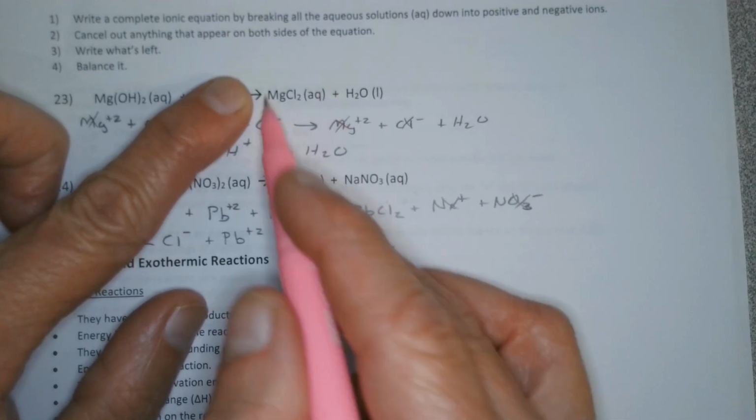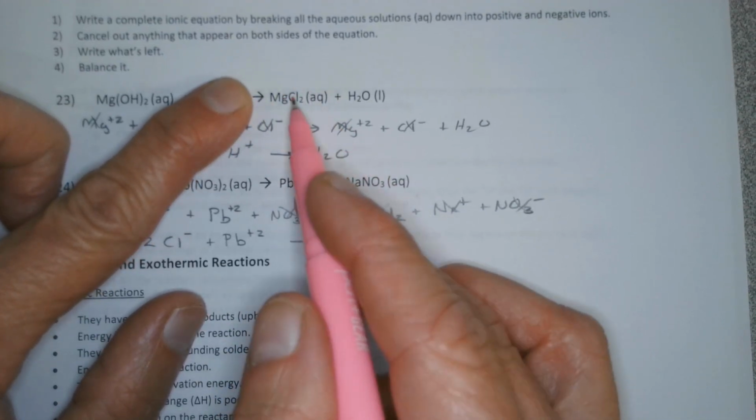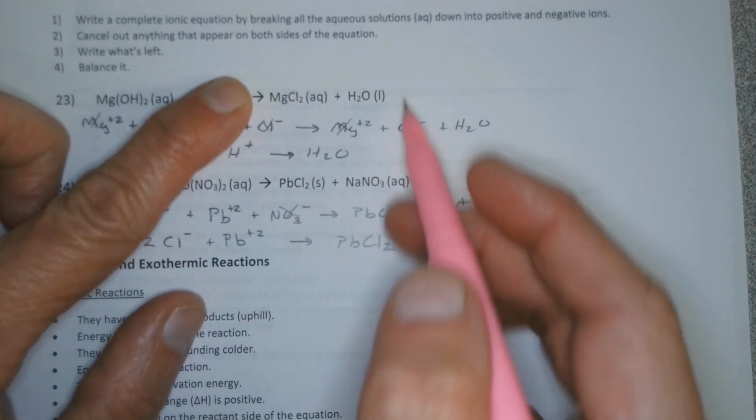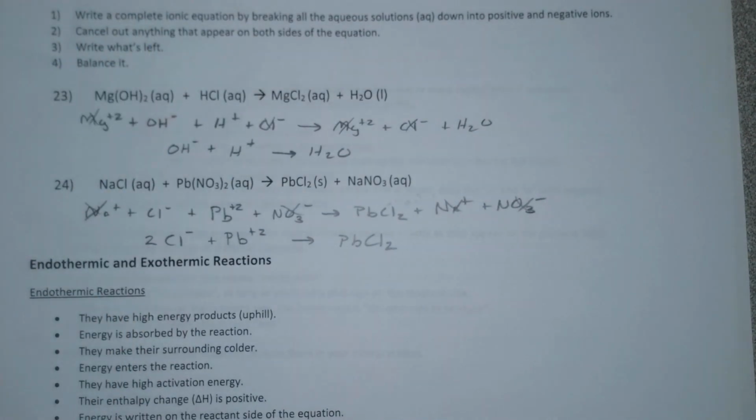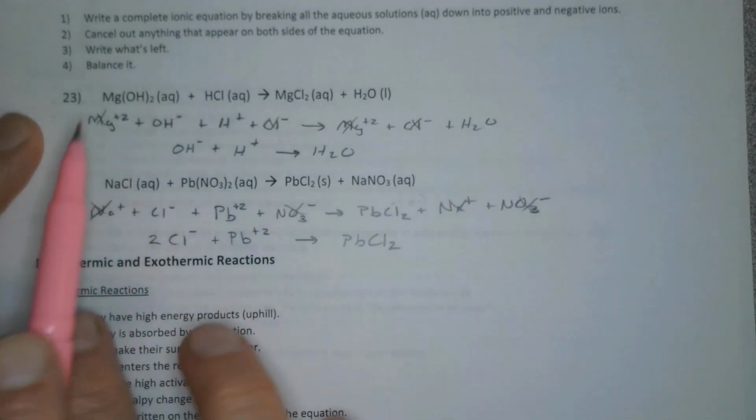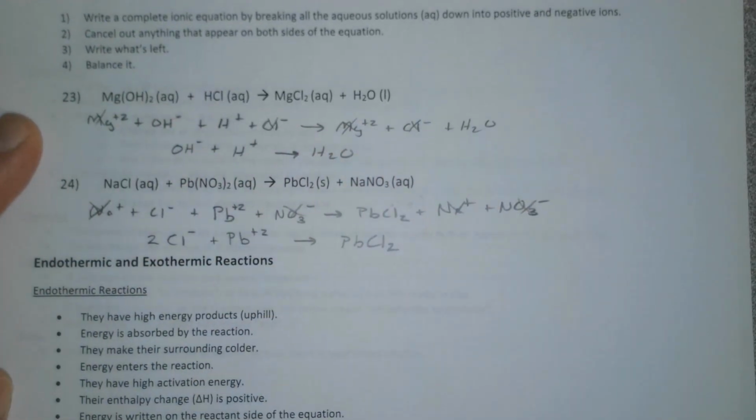We're going to break this down. Magnesium is +2 again. Chlorine is a -1 again. The water we're not going to break down because it's a liquid. Again, we only break down AQs. That whole thing right here is a complete ionic equation.